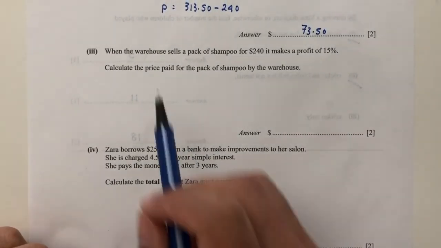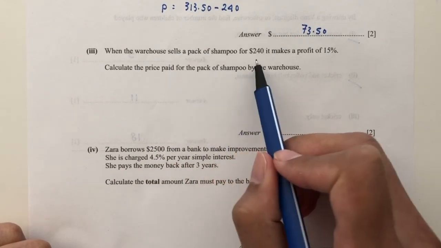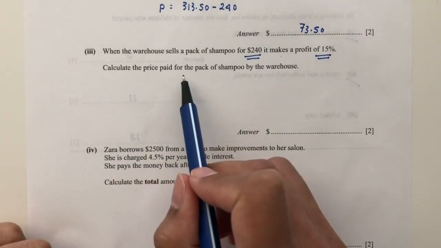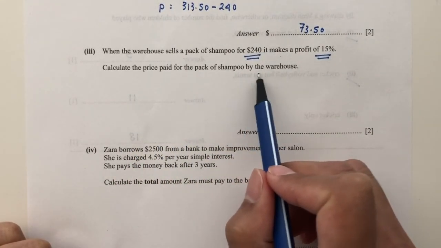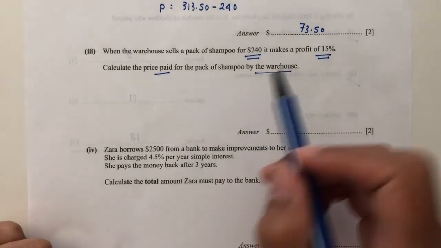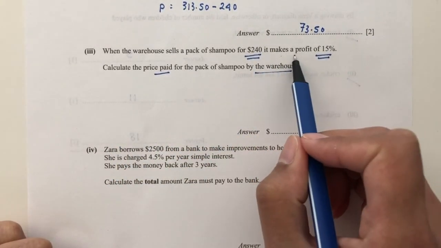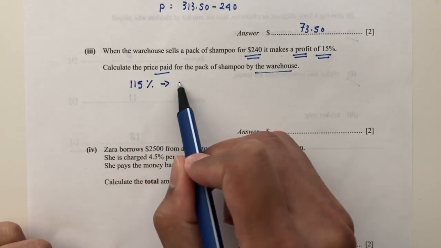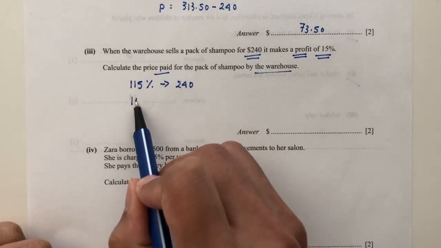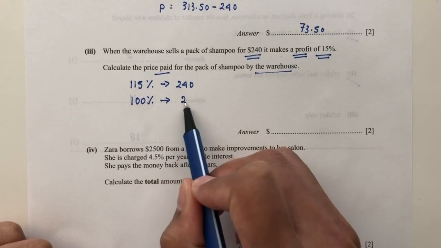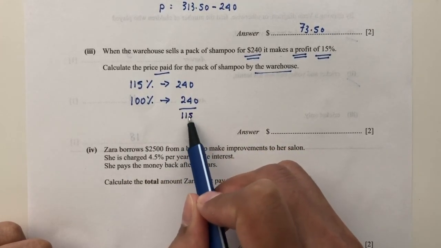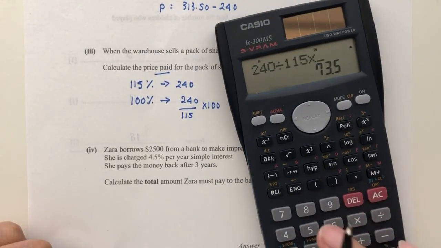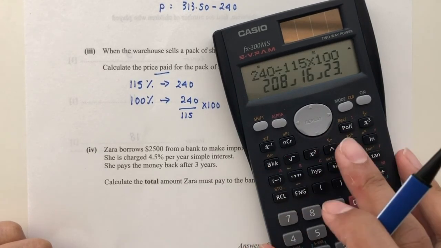Now question number 3, we have, when the warehouse sells a pack of shampoo for $2.40, it makes a profit of 15%. Calculate the price paid for the pack of shampoo by the warehouse. So we know that he made a profit of 15%. So basically what it means is that 115% is equal to 240. So what is the price back to 100%? You have to do 240 divided by 115 times 100. That will be the price that they paid.